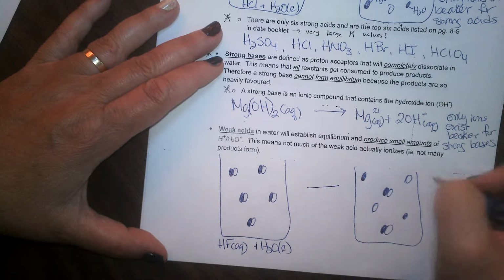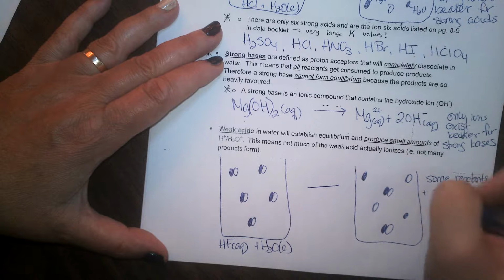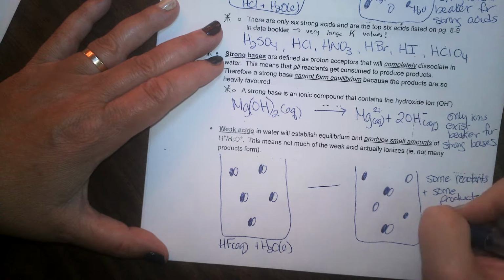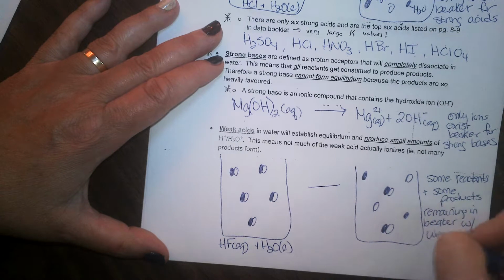Okay? So there's going to be some reactants and there's going to be some products remaining in the beaker when you have a weak acid.